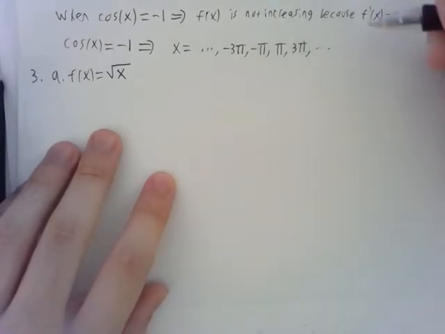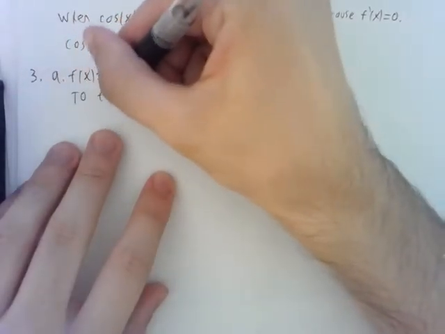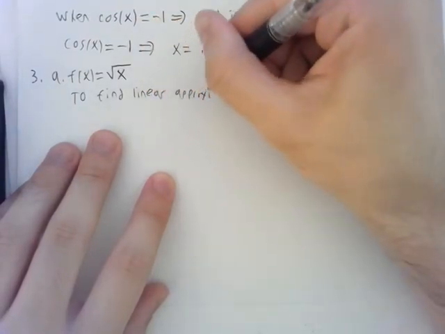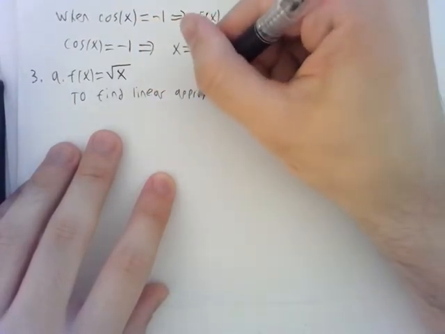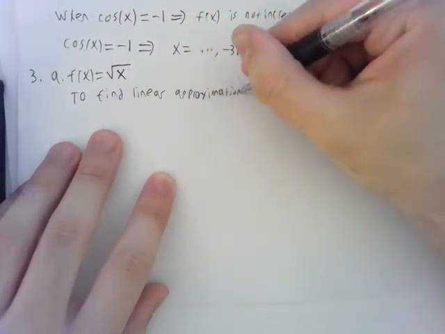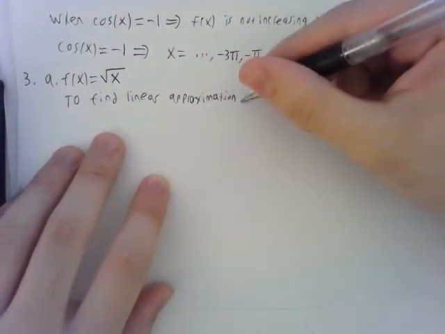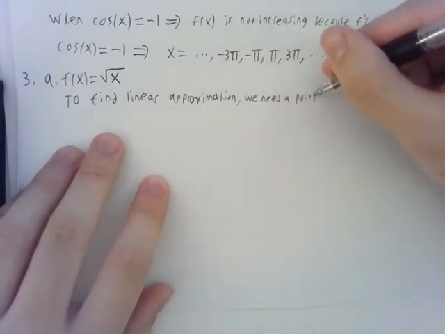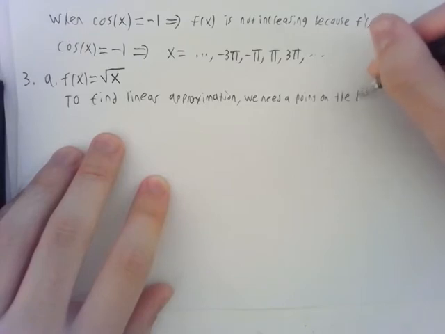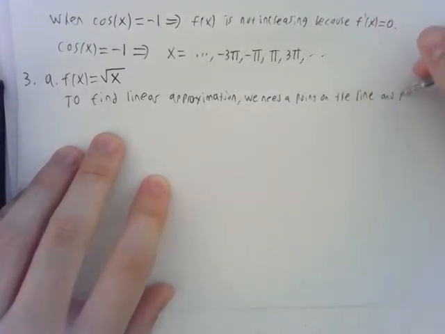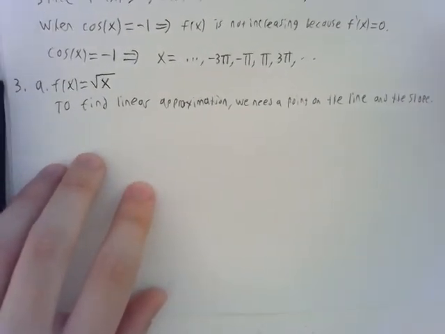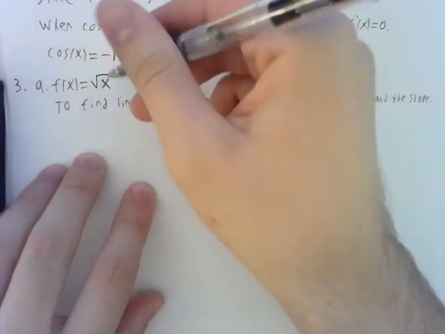So to find a linear approximation, we need two things: a point on the line and the slope. We know that the slope comes from the derivative of this function at the point. So what point are we interested in?